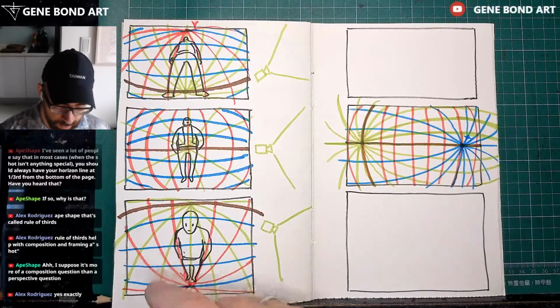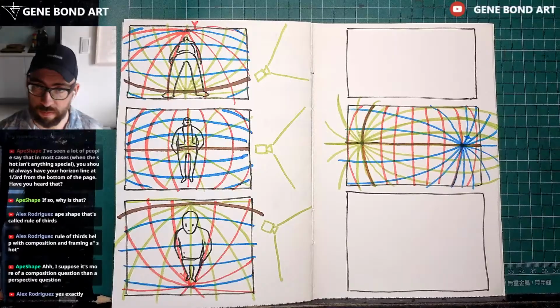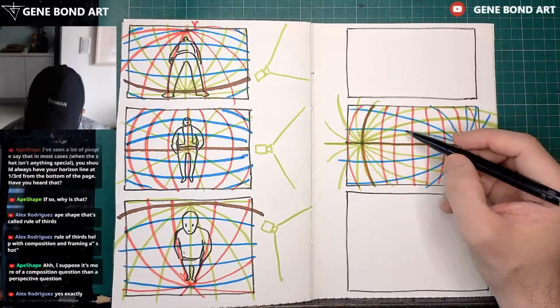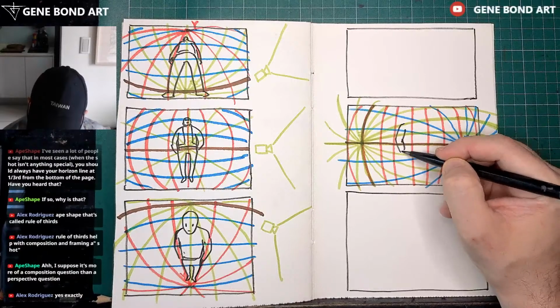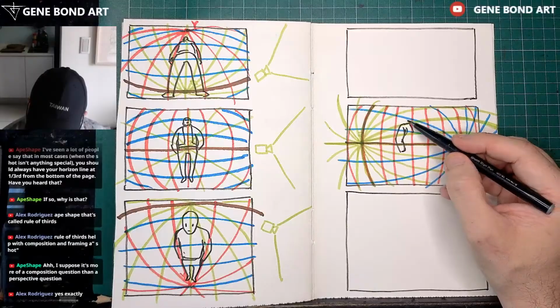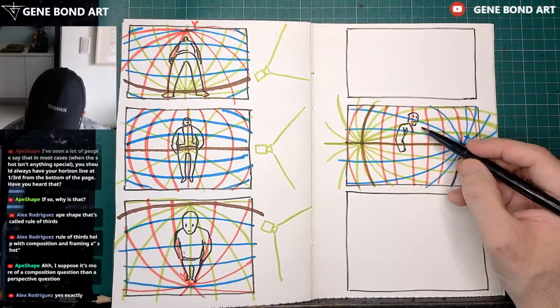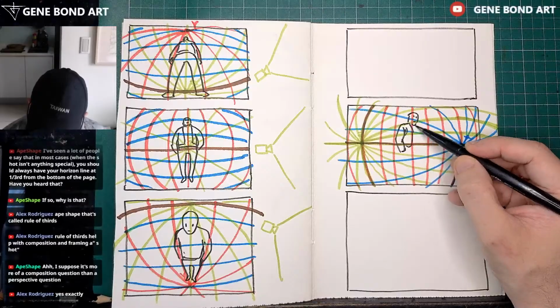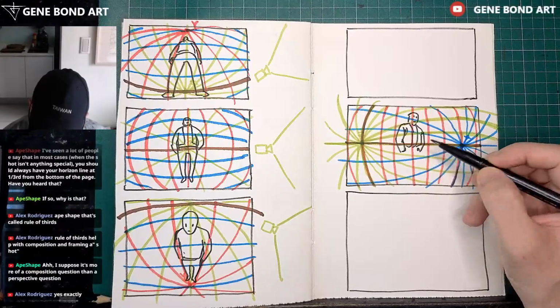It means the object is rotated 45 degrees. So our character, he's standing with a 45 degree angle rotation.